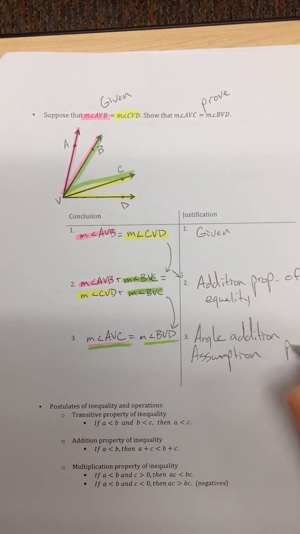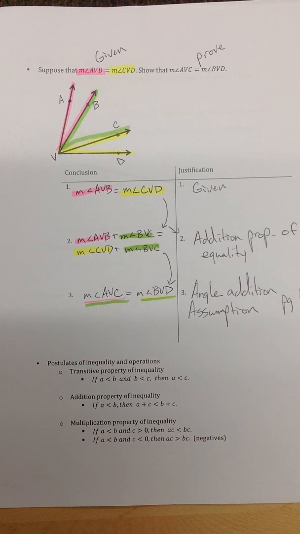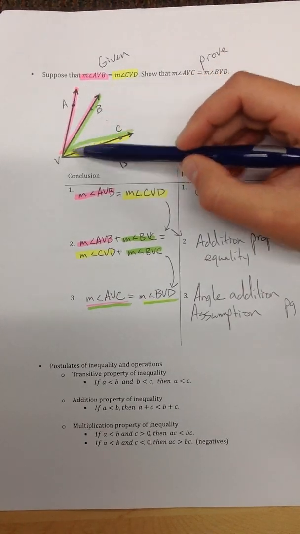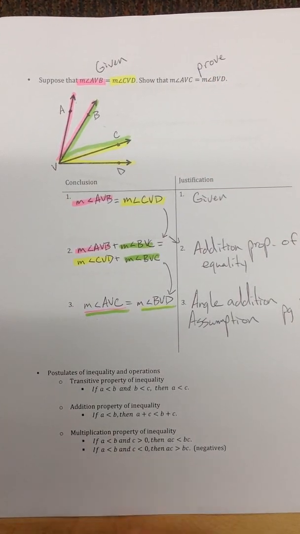So this is on page 127 if you don't remember it. So this was from the last section, and on 127, if you flip back to it, it basically says if we add two angles together, we get the bigger angle. So like the pink and the green, we added the pink and the green together to get that bigger angle. Okay, so that's going to be the angle addition assumption for our explanation.